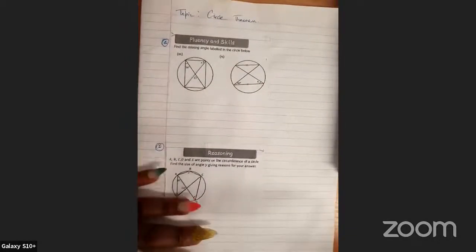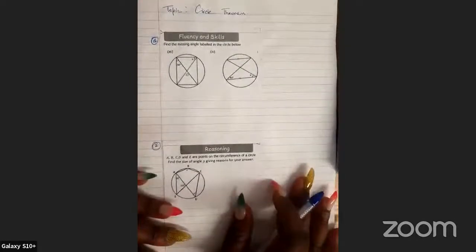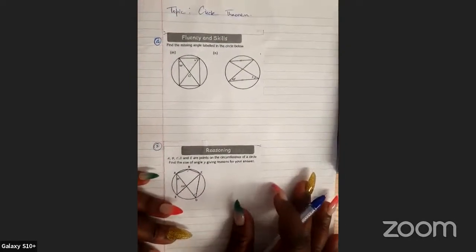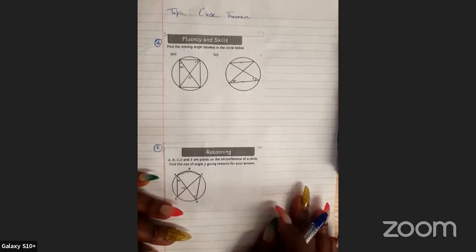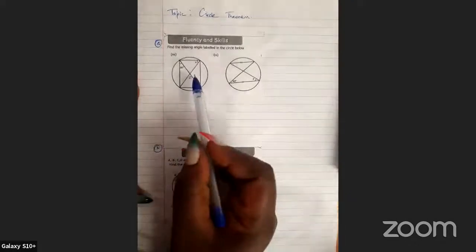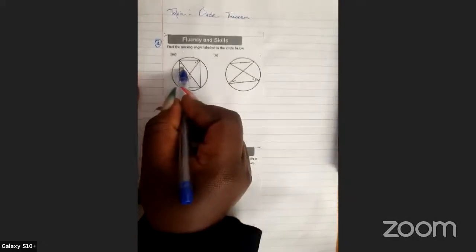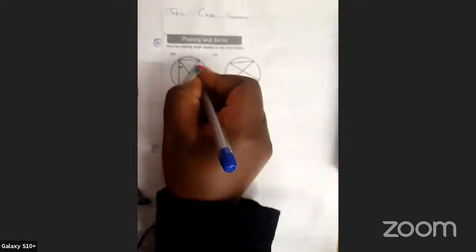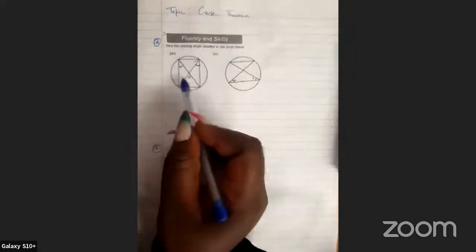Today's questions are on the second theorem. I printed and pasted them in a book because I wanted them for another purpose after this. Find the missing angle labeled in the circle below. Here we're looking for this angle x. We know that here is 38, and this angle over here is also 38 because they're angles formed in the same segment. So you've got to know your circle theorem rules.